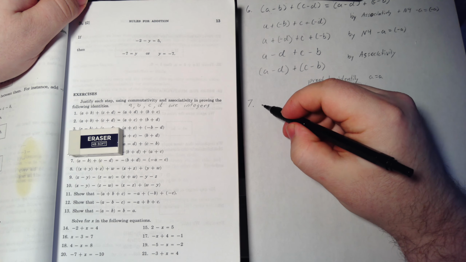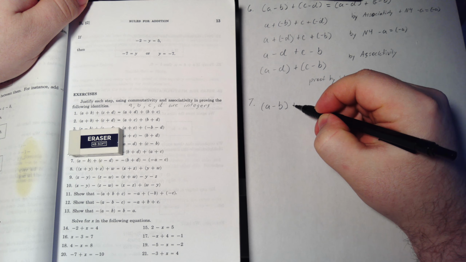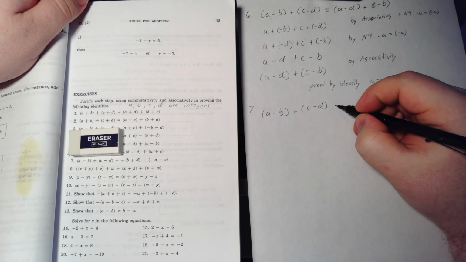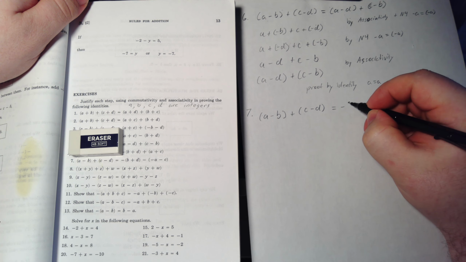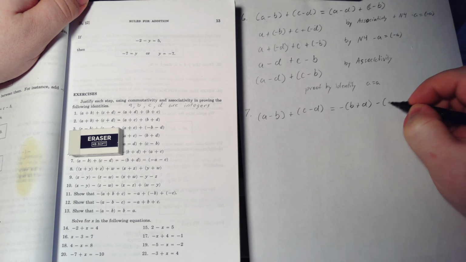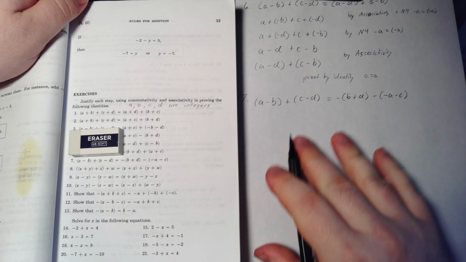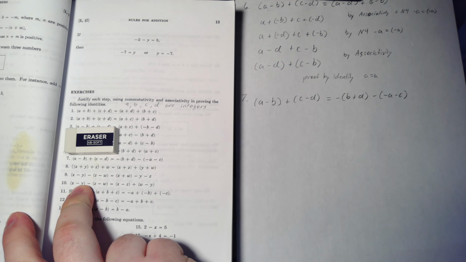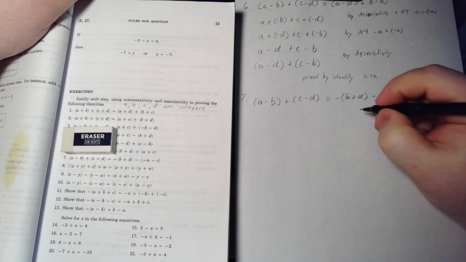Where we have A minus B in parentheses plus C minus D in parentheses is equal to, we're getting complicated on the other side now, minus B plus D in parentheses minus A minus C in parentheses. Okay, but we shall follow the exact same procedure as we have before.